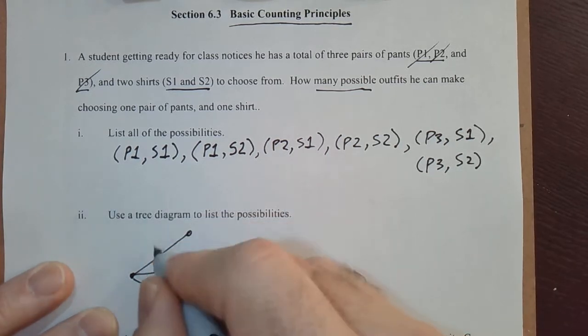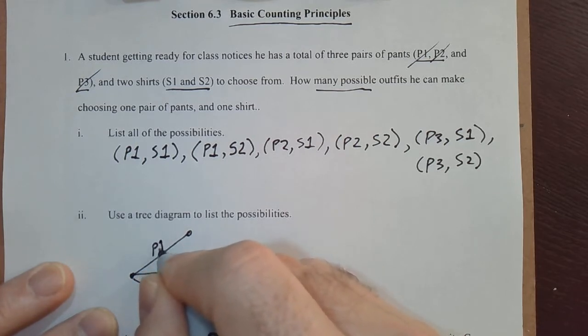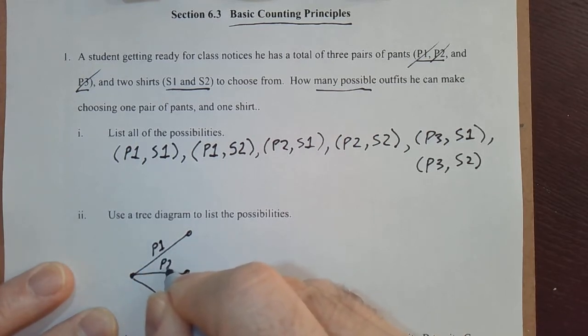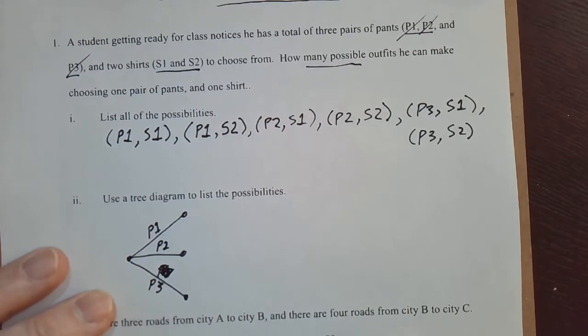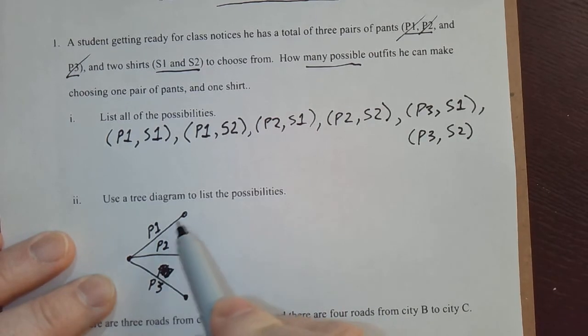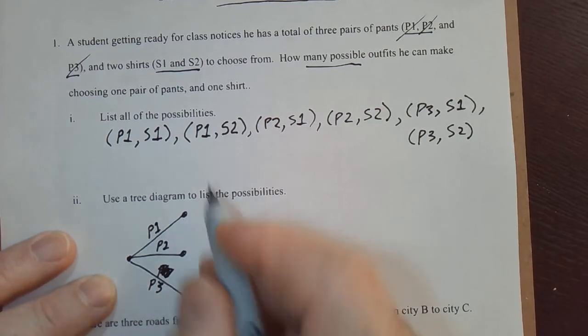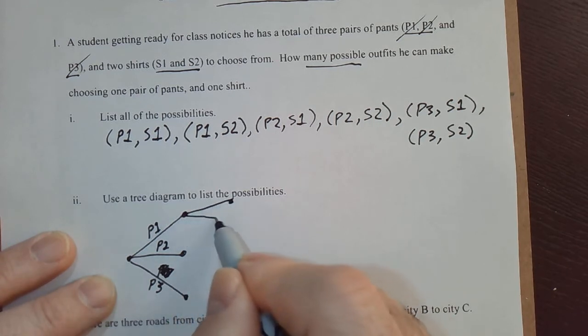But let's see, let's label. If you take this path, let's call that pair of pants number 1. This one is pair of pants number 2, and that's pair of pants number 3. Sorry about that. Okay, so we had 3 choices to make. Now, what happens after you make the choice for pair of pants number 1? You've got 2 more choices to make.